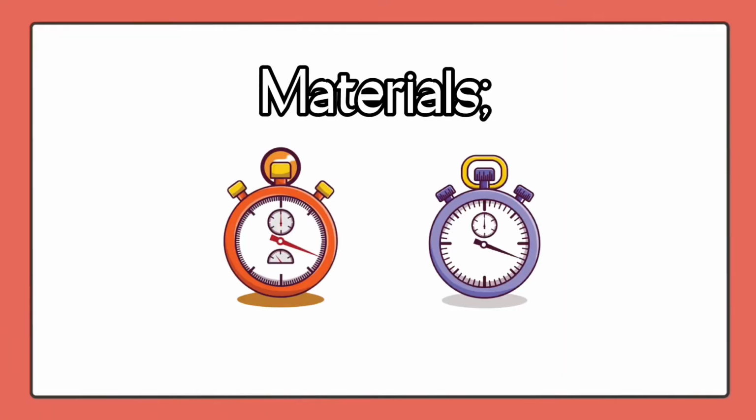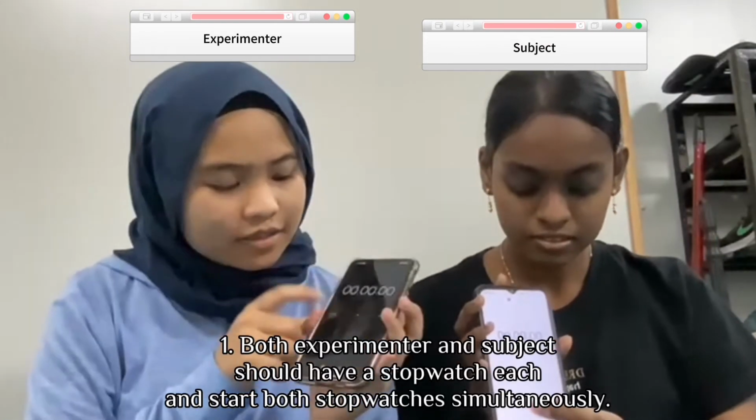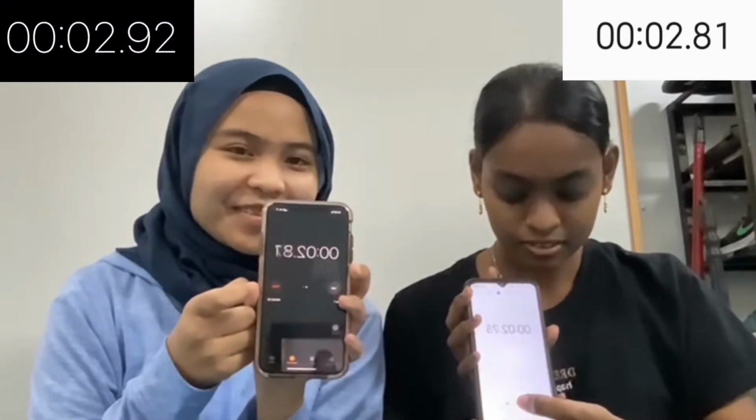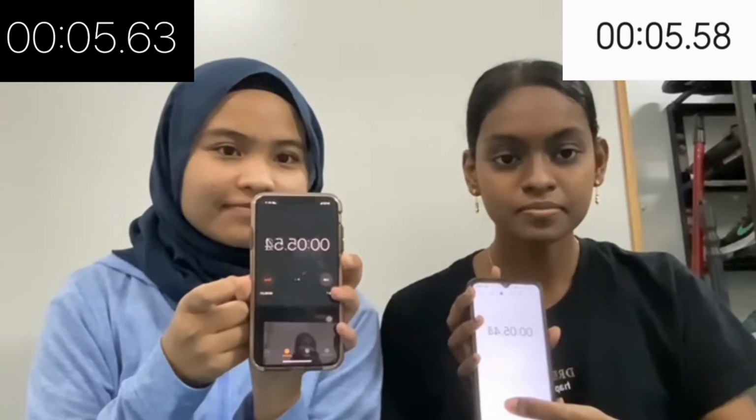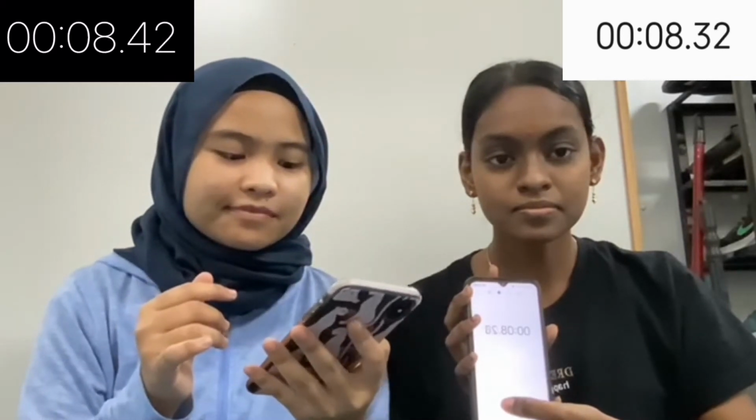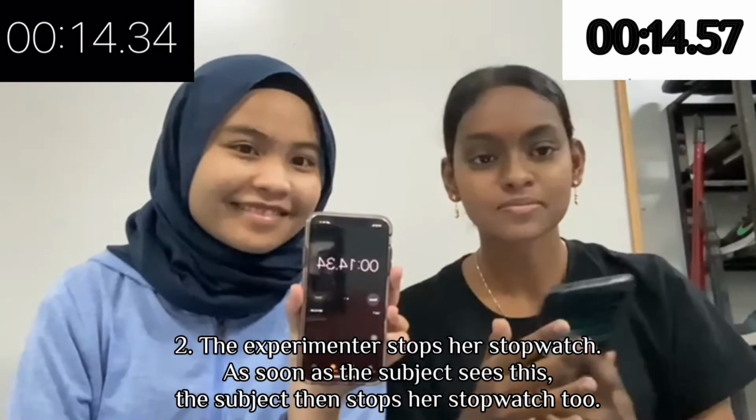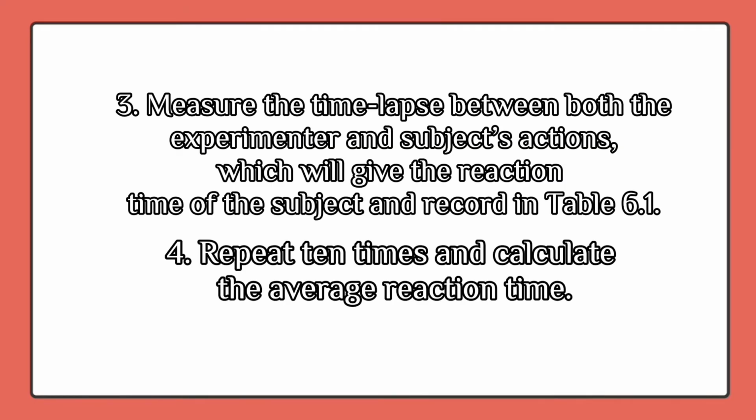Experiment 6.2. Procedure. Both experimenter and subject should have a stopwatch each and will start both stopwatches simultaneously. Experimenter stops her stopwatch. As soon as the subject sees this, the subject then stops her stopwatch too. Measure time lapse between both the experimenter and subject action, which will give the reaction time of the subject, and record in table 6.1. Repeat 10 times and calculate the average reaction time.